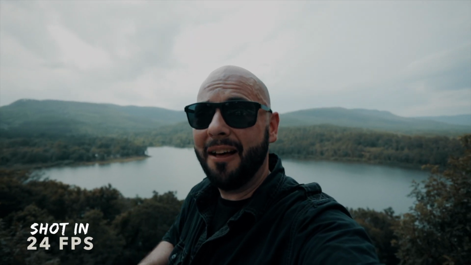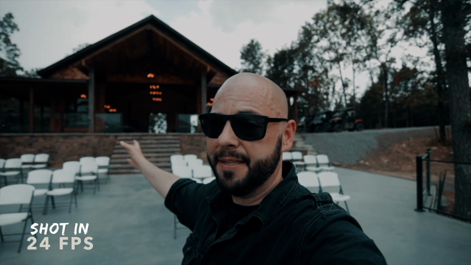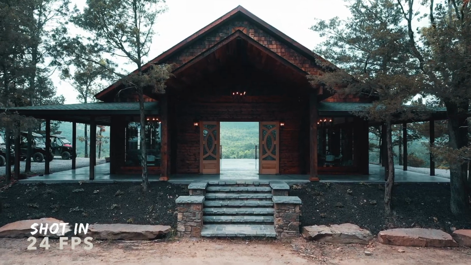My frame rate that I'm always shooting in is 24 frames per second. For all you 30 frames per second folks out there, you're wrong, I'm sorry. 24 frames per second is the best frame rate to get a cinematic look. It is what our eyes are used to seeing. The best way I can describe it, it's the closest thing to what the human eye sees, and we're used to seeing that, and that's what makes it look cinematic to us.